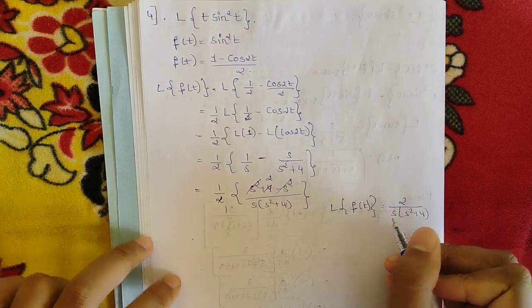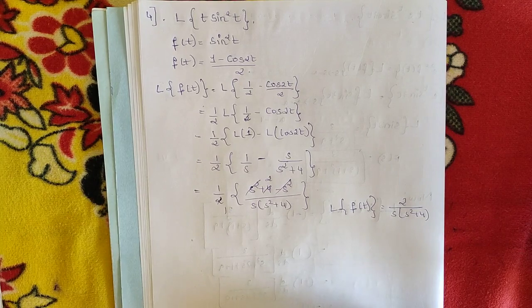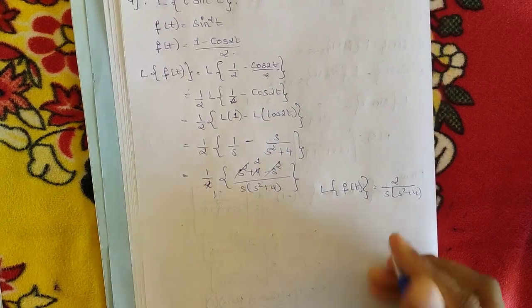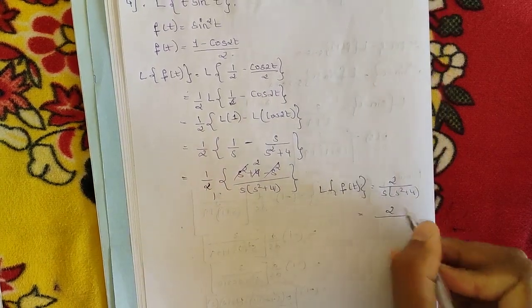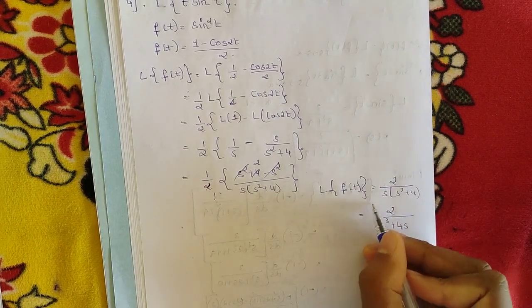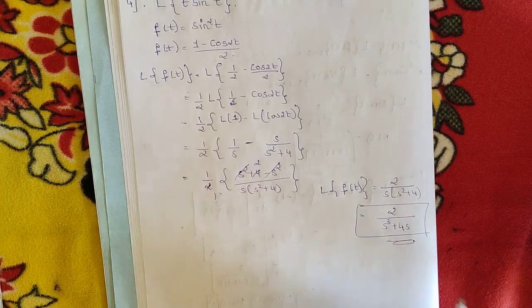Okay, or you can further simplify and write it as 2 divided by, multiply s, so s cube plus 4s. Okay, so this is the answer of L of f of t.